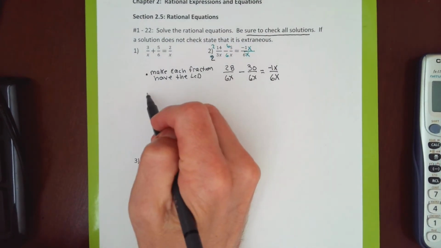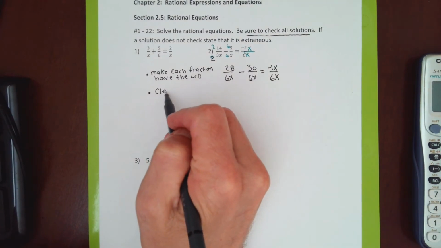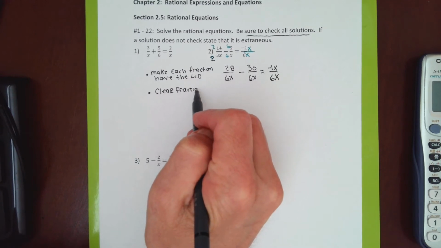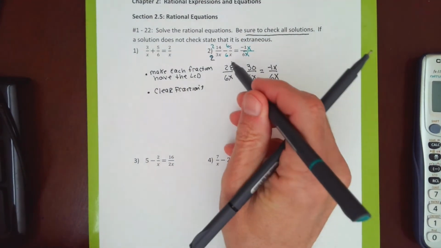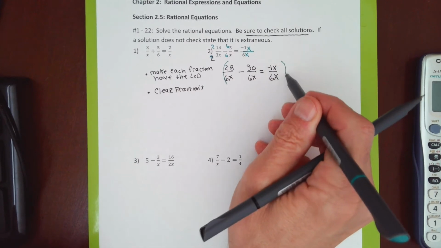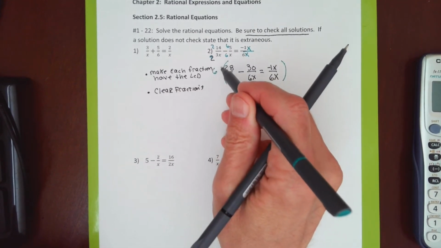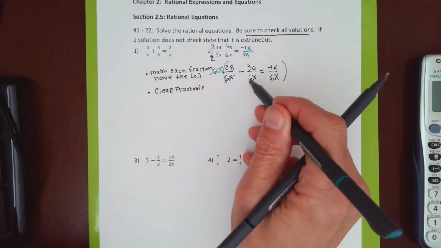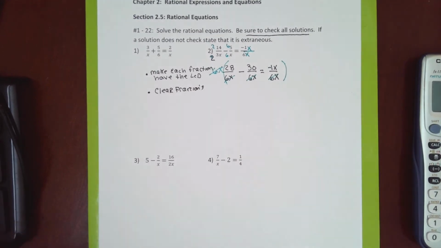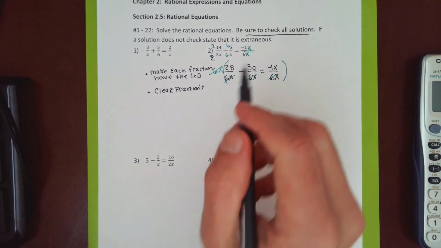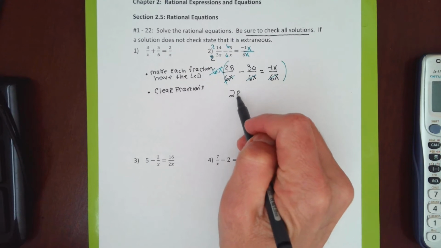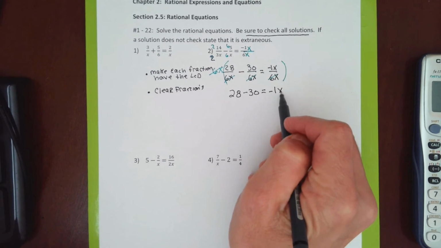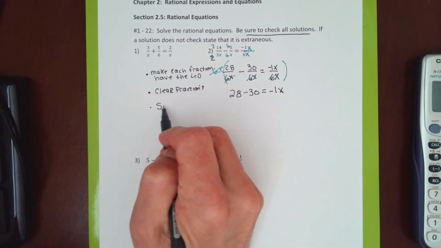Once I get all the fractions to have the common denominator, I'm going to clear the fractions. Usually we show something like this. To clear the fractions, we take the whole entire equation and put it in a giant parentheses, put the common denominator to the left of the parentheses, and then I go cancel, cancel, cancel, cancel. So that's clearing or canceling the fractions. This is going to leave me with 28 minus 30 equals negative 1x. And now I'm going to solve the equation.